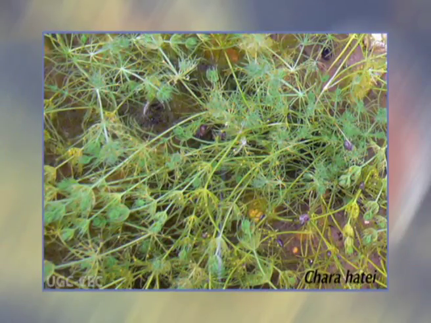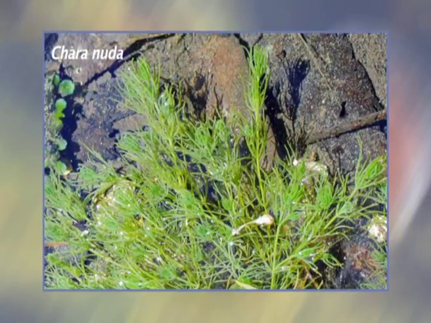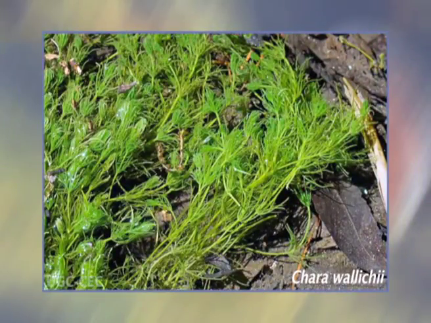Chara hydropitys grows trailing on the soil. Chara nuda and Chara groves are found on mountains. Chara wallichii and Chara zeylanica are found in plains.